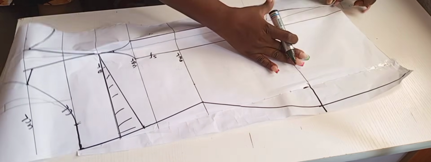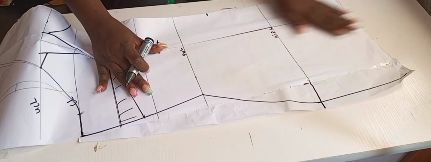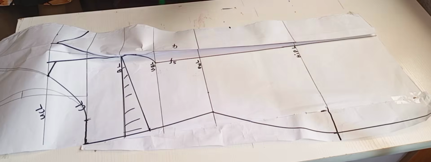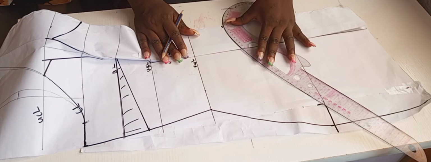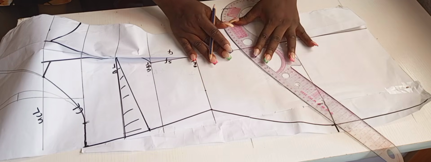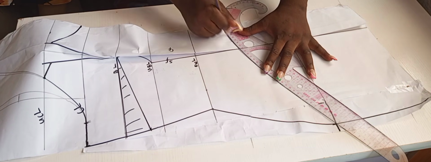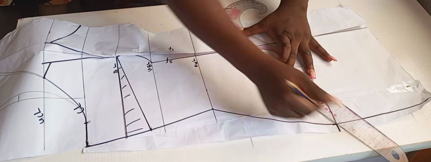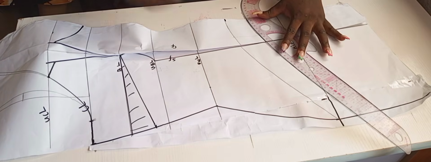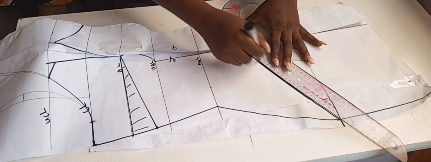Okay, so from that 3 inches point that I came down by on the waistline, I'll connect it to the hip line like so. From the center front, that 3 inches point, I'll connect it this way to the hip line on the side. I'll use my pencil to connect it like so. After getting the shape that I want, I'll use my marker to outline it now. Okay, now after doing that, I'll go ahead to cut this out.